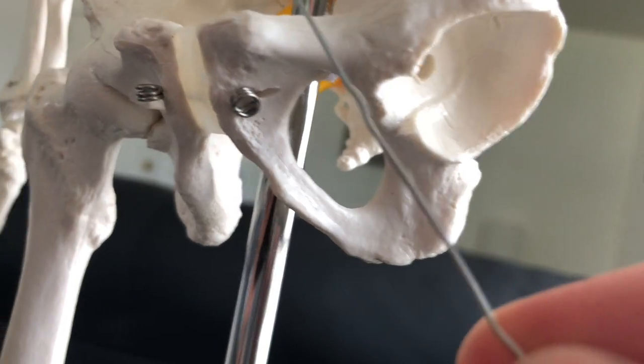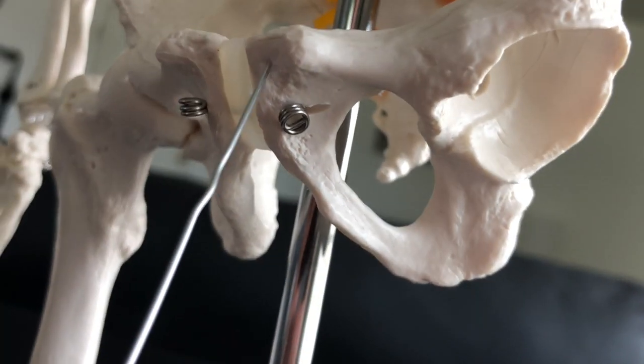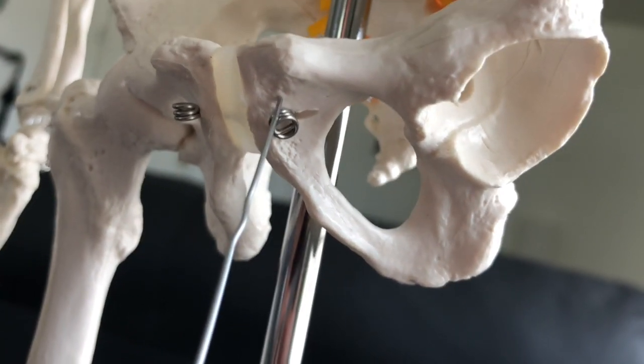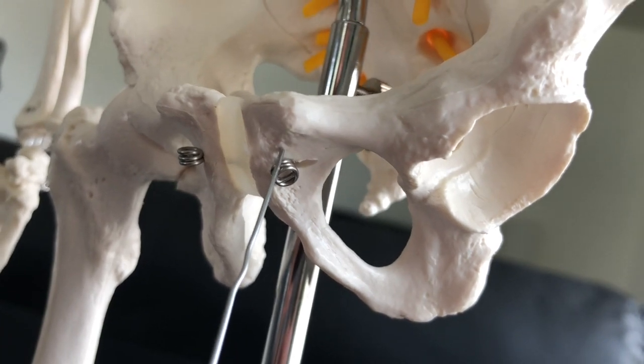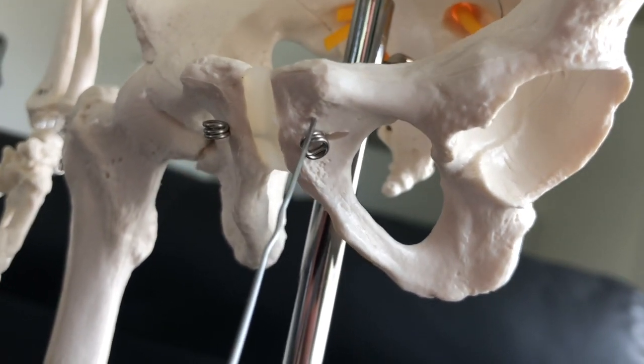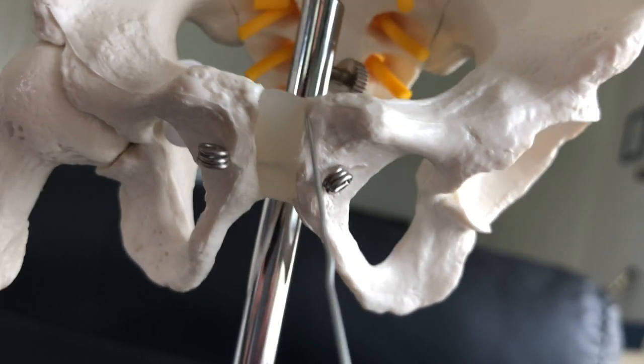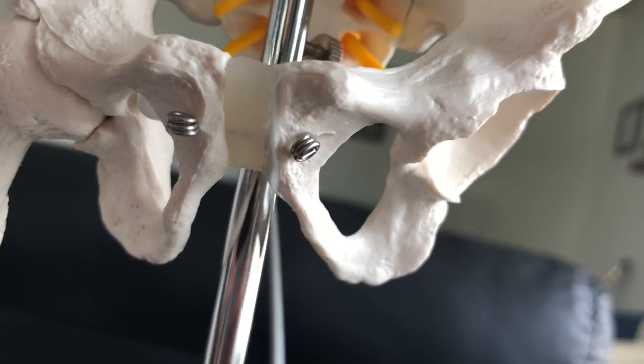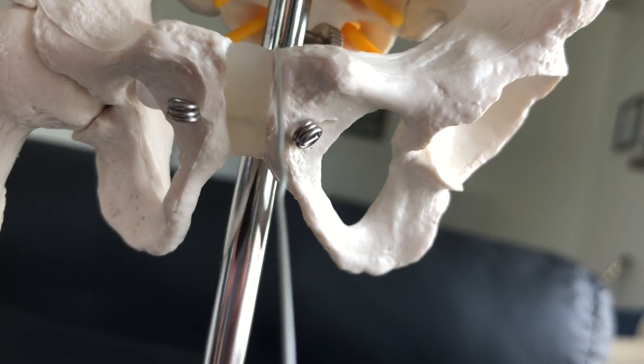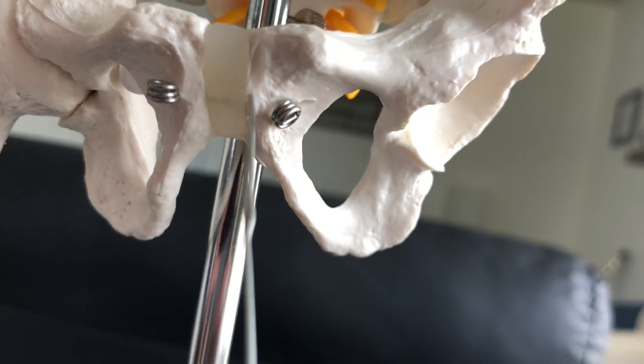And then for the pubis, which is right here, the thicker portion of the pubis is the body of the pubis. Then we have a symphysial surface of the pubis. That's where it meets the interpubic disc to connect to the other pubis at the pubic symphysis. So here's the symphysial surface of the pubis.